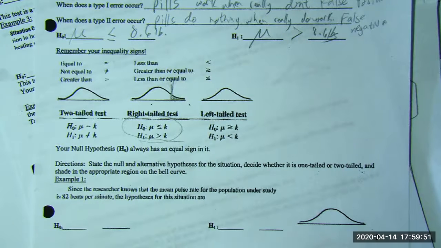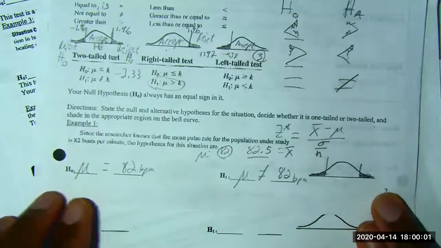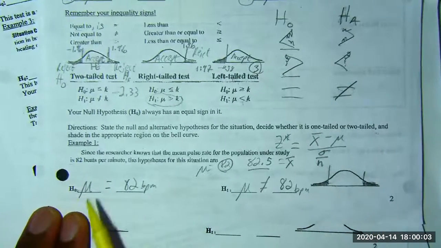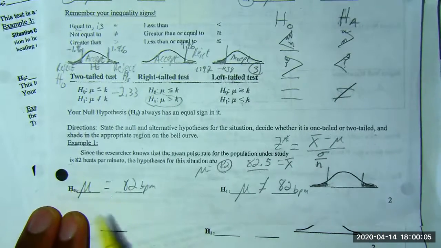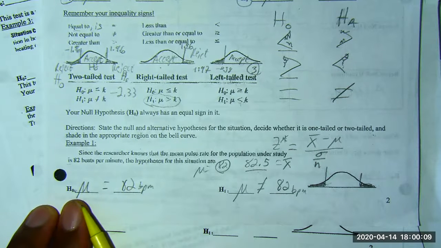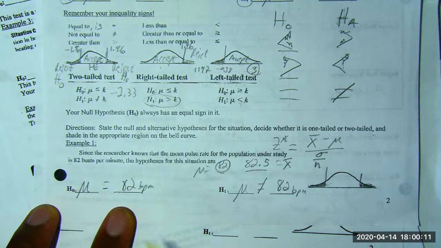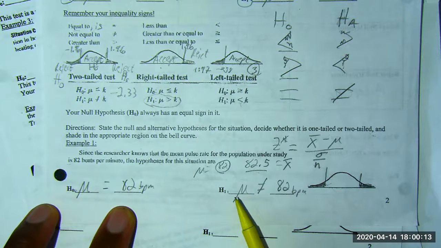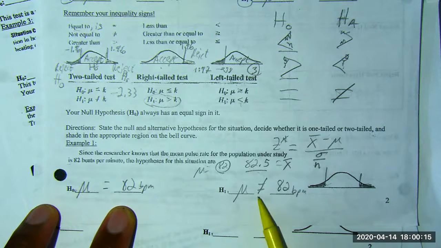Since the researcher shows that the mean pulse rate for the population under study is 82 beats per minute, the hypotheses for this situation are... So the solutions here, notice they said is, so you know it's a two-tailed test. So the status quo, the null hypothesis, is mu equals 82 beats per minute. The alternative, if you want to challenge that, is that mu does not equal 82 beats per minute.